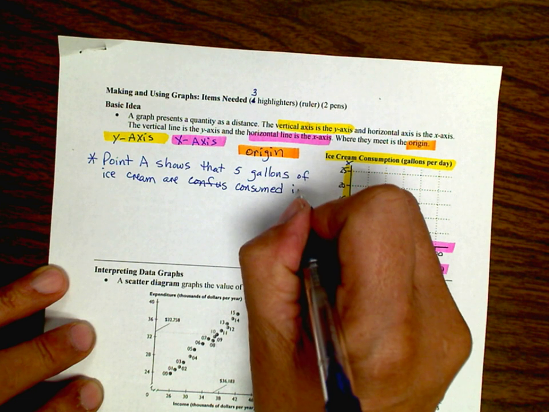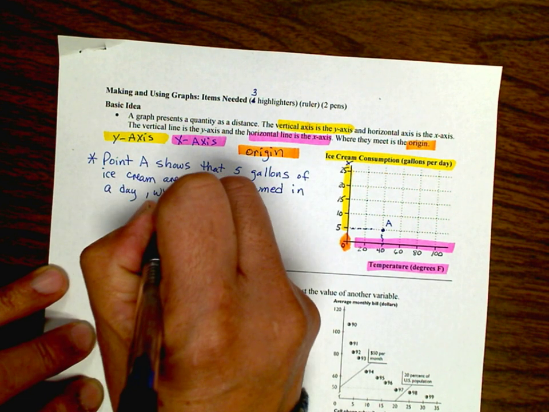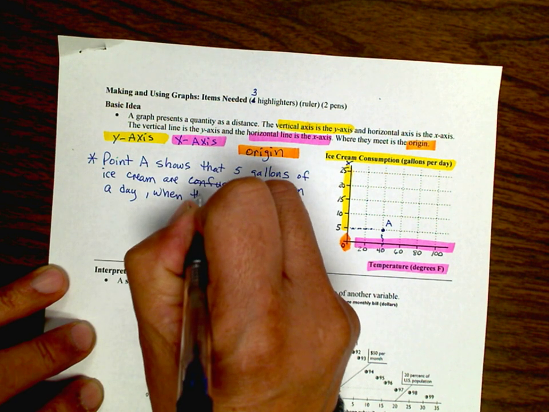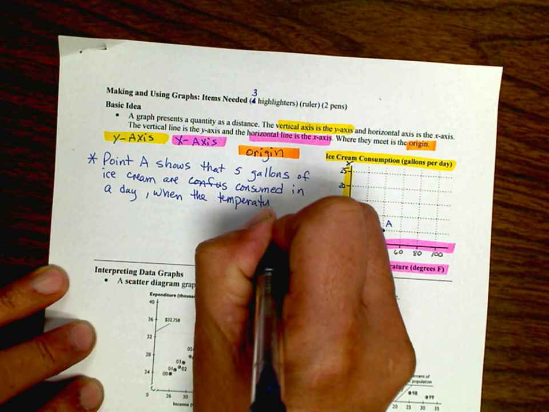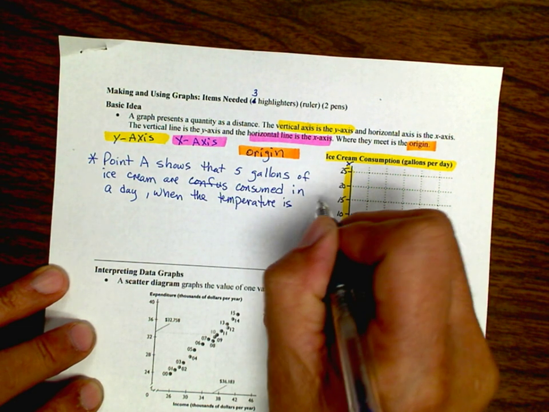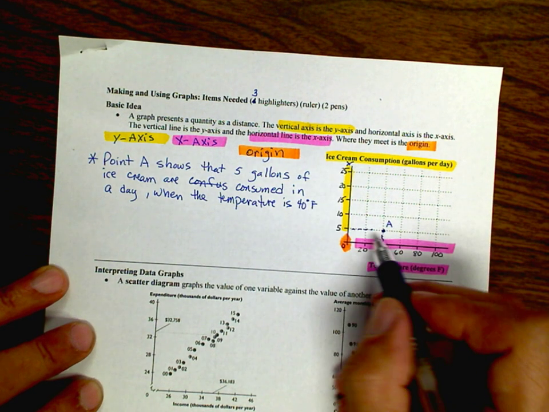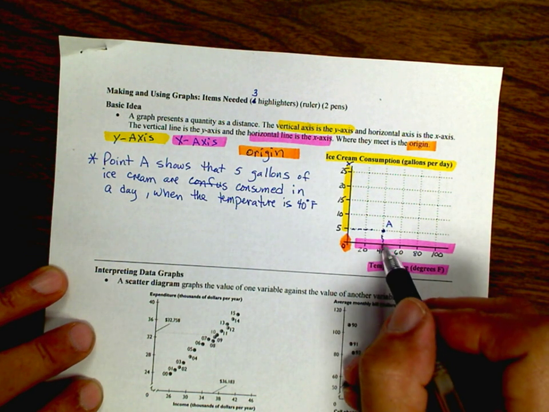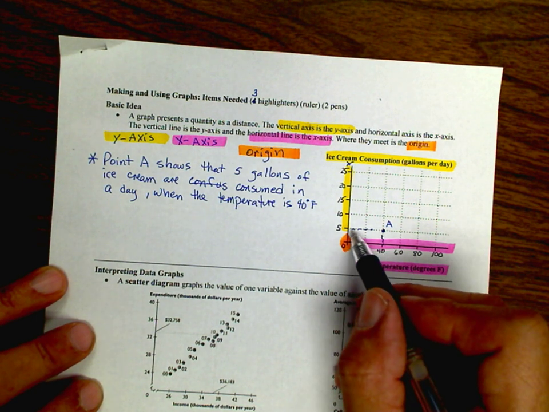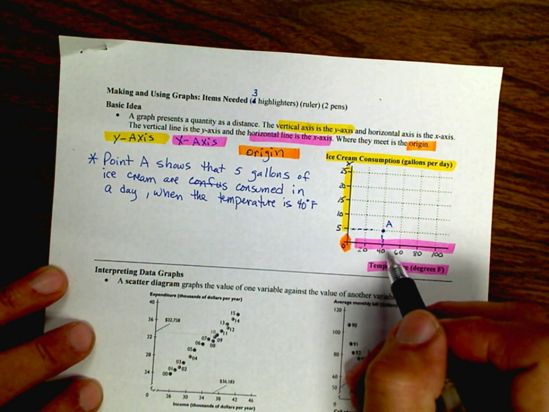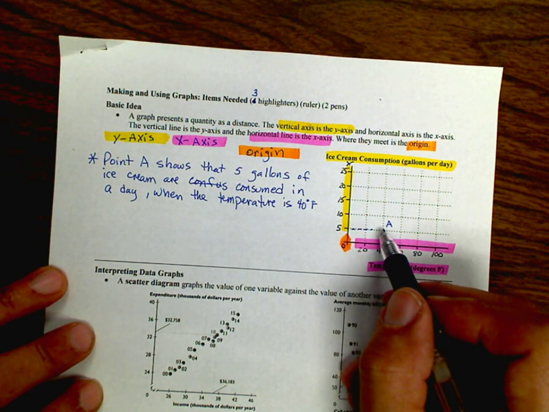In a day when the temperature is 40 degrees Fahrenheit. So let's look at that. It's very cold, not as much people are going to be eating ice cream. So in this case, when the temperature is 40, only 5 gallons of ice cream are consumed.